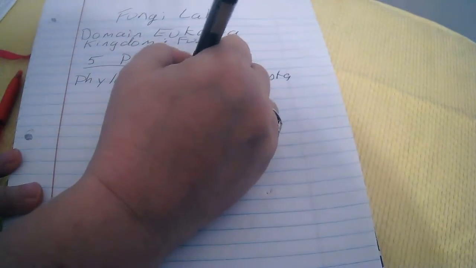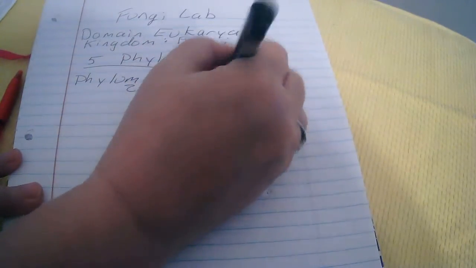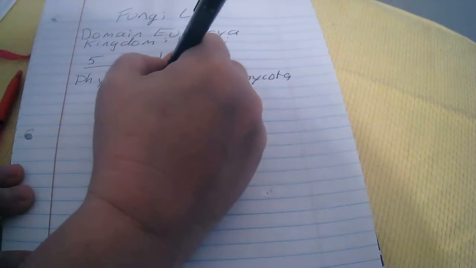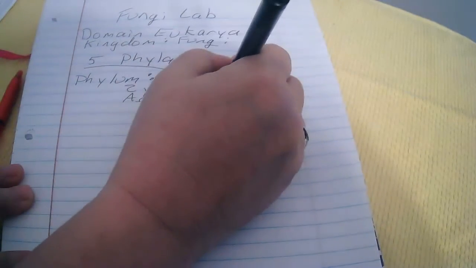Now, the Basidiomycota, just so you can relate these to things that you know, the Basidiomycota are your mushrooms and your puffballs. The Zygomycota is your black bread mold, mold that grows on bread.